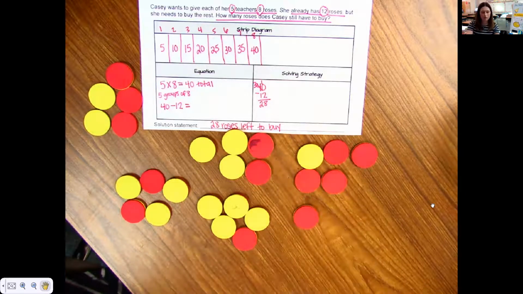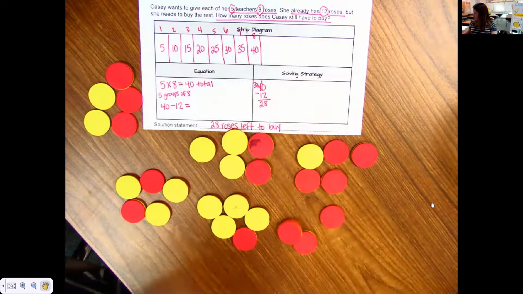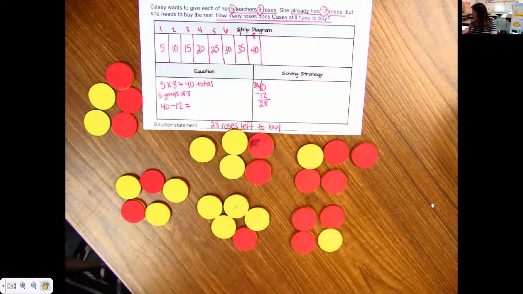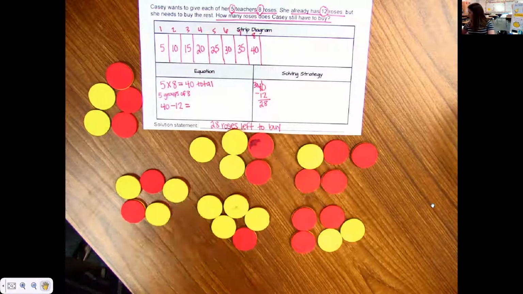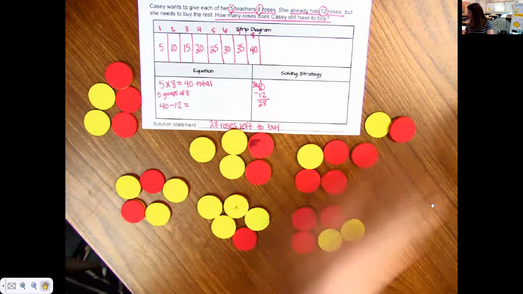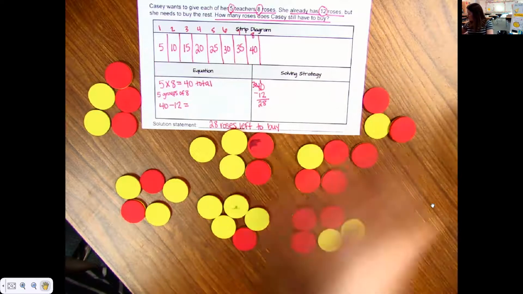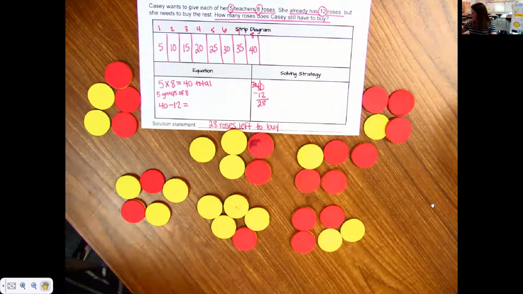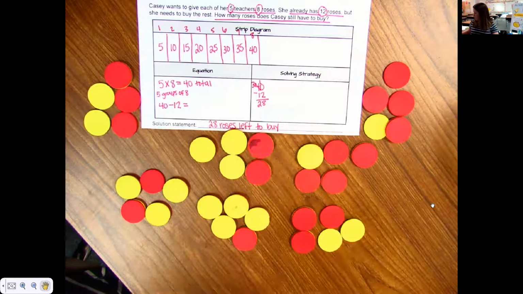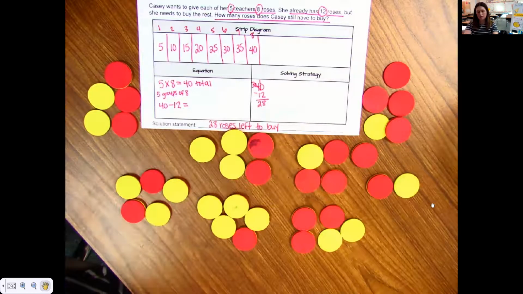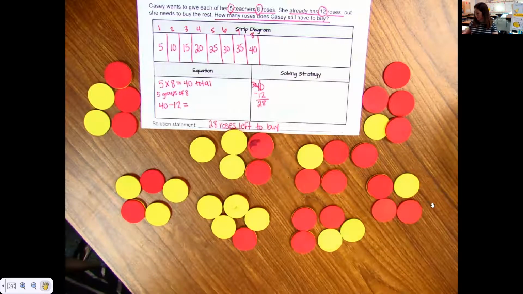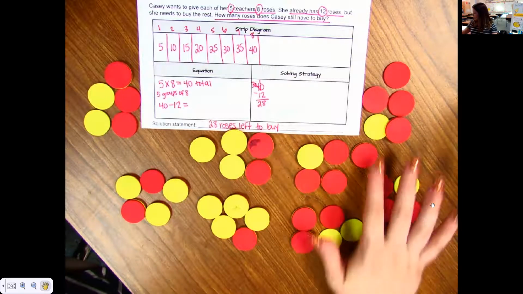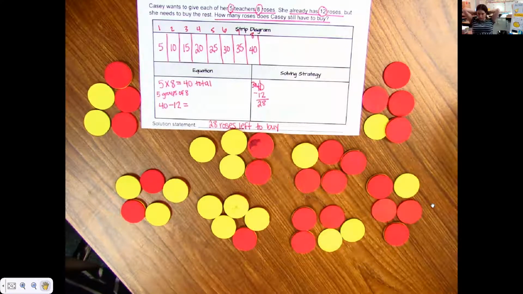I have 1, 2, 3, 4, 5. So it's 1, 2, 3, 4, 5, 6. I have 1, 2, 3, 4, 5. Okay, so there are my 40 roses.